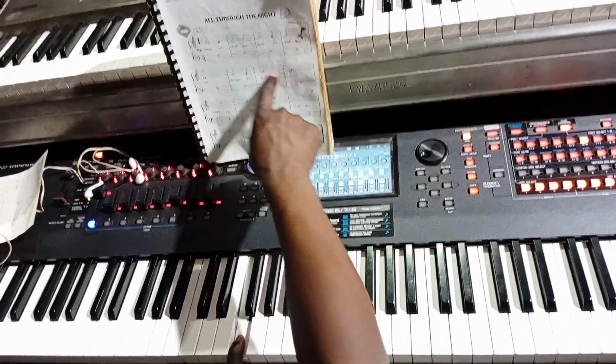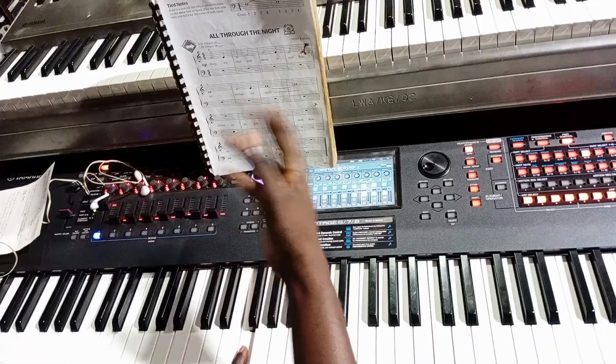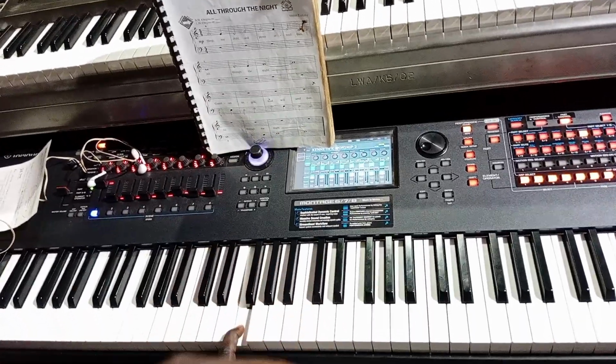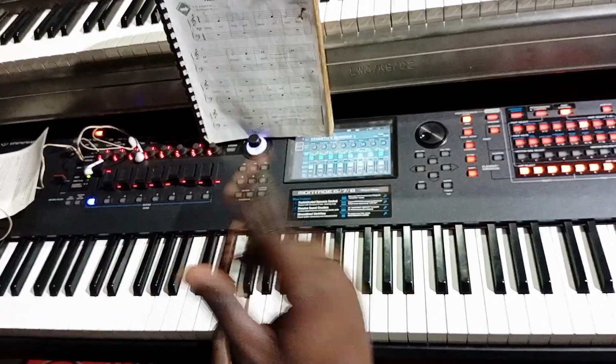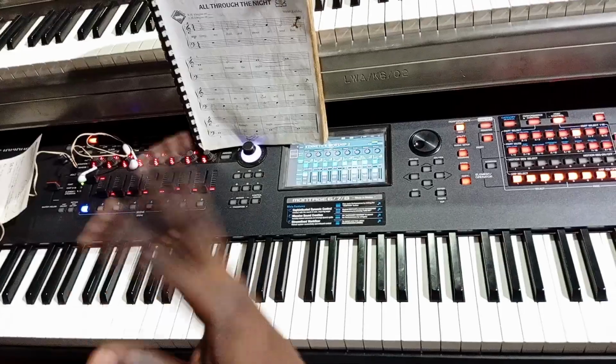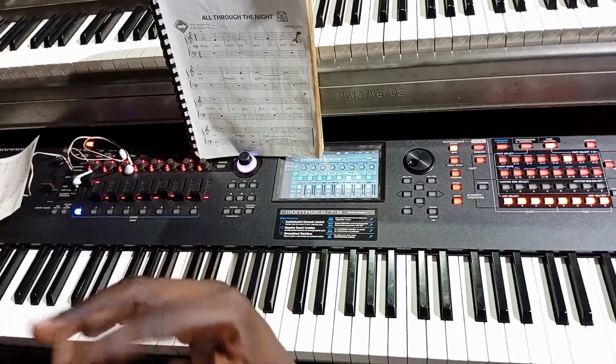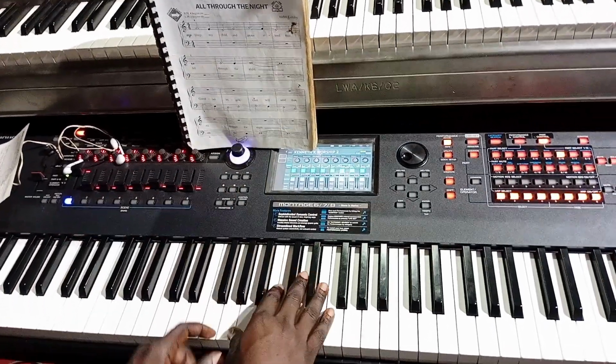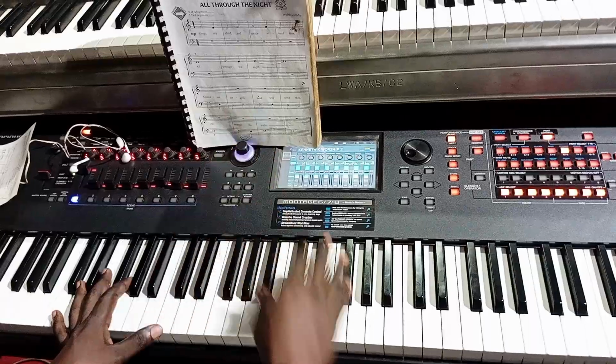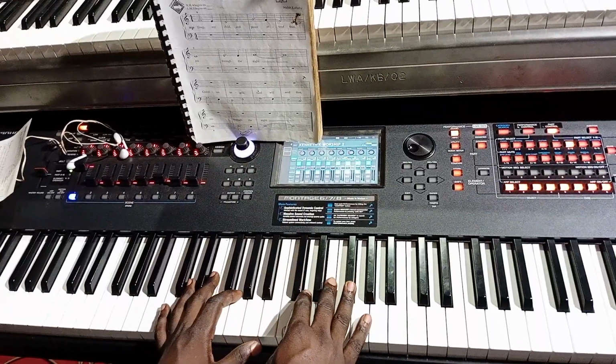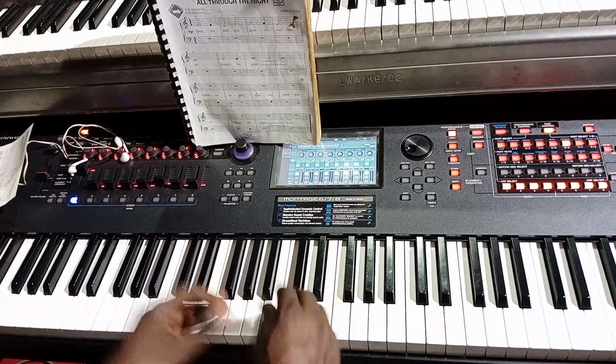So that's how a tie works. Whenever you see it, it's always found in written staff notation, music notation. It will always be there. So you should be able to interpret it, and you will understand that when you get there, that's what you do. So I think that is it for now.